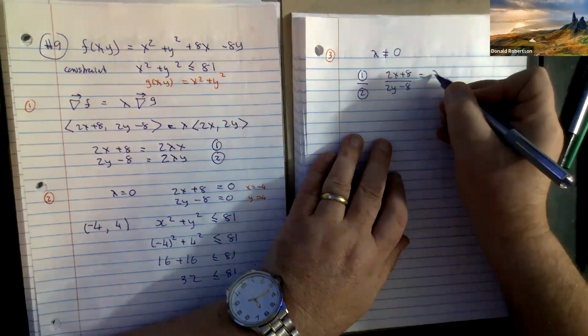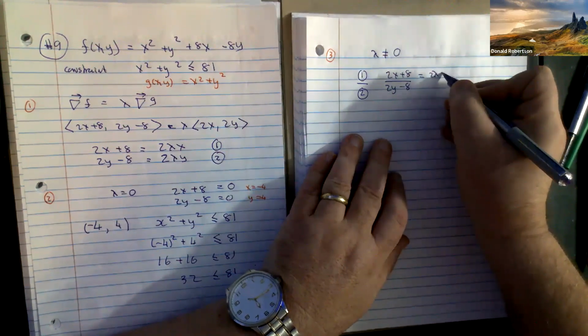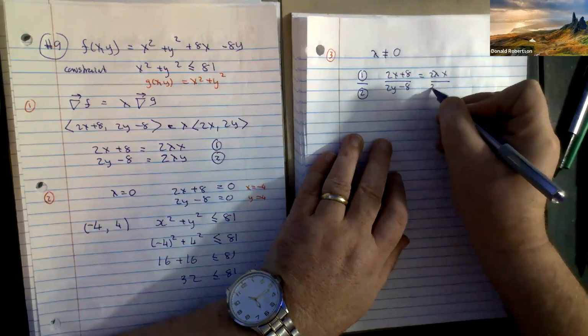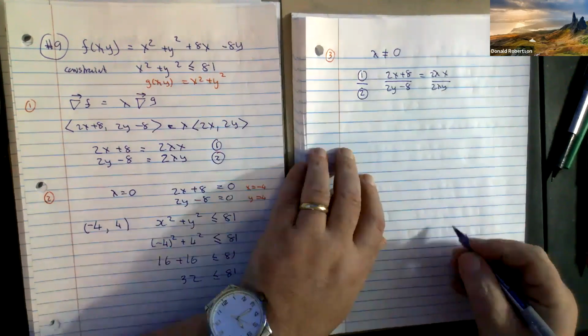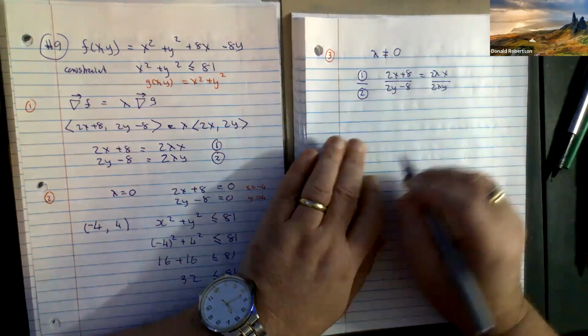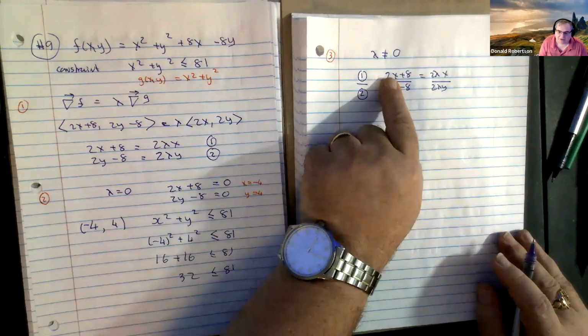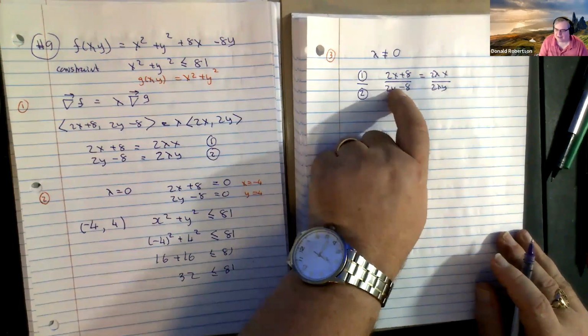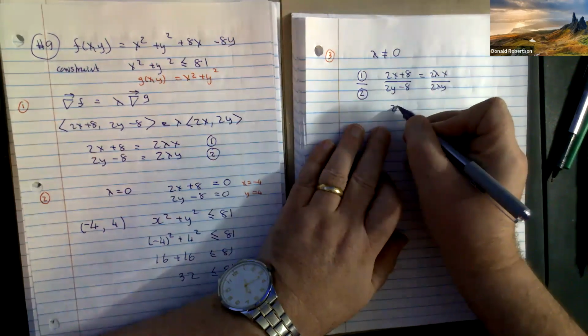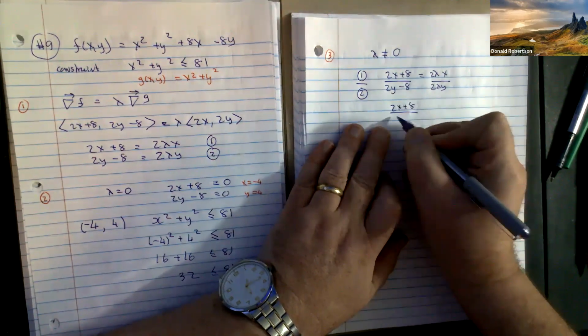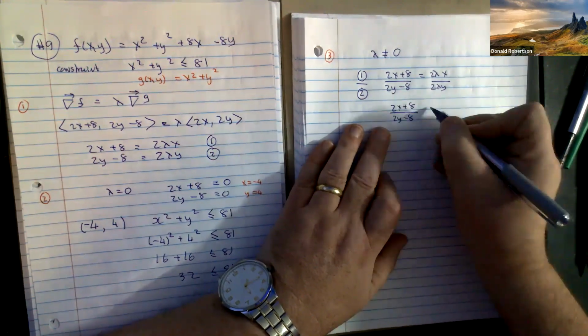And it's going to equal 2 lambda x over 2 lambda y. And you know, I could tidy that up, dividing by 2, but I'm just going to be lazy and not bother. I'm just going to leave it alone. It'll sort itself out in the next line or two anyway.